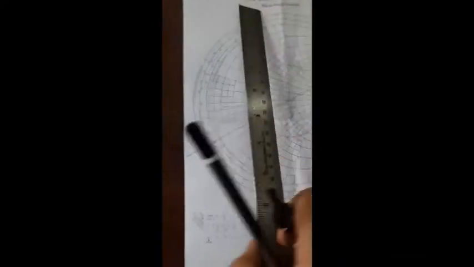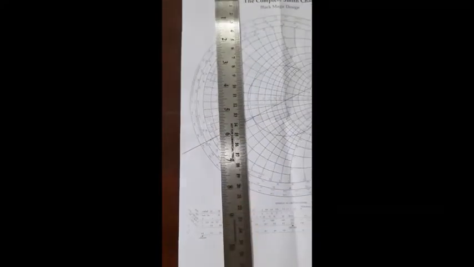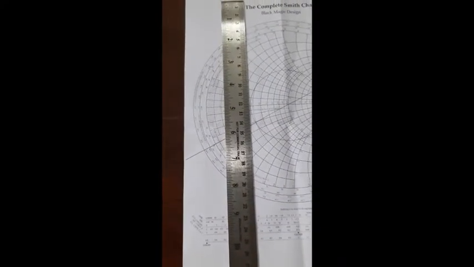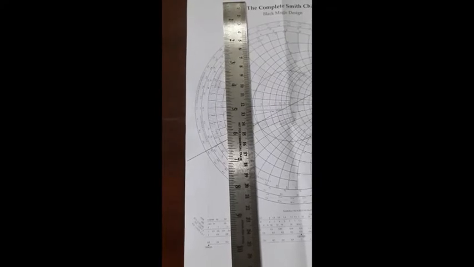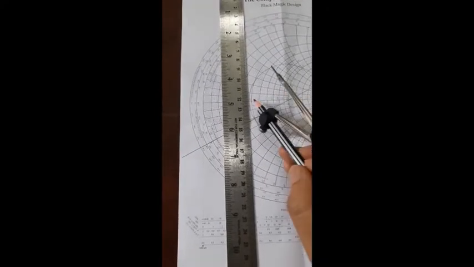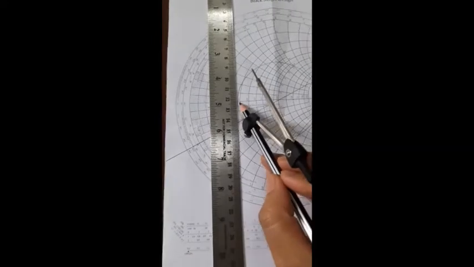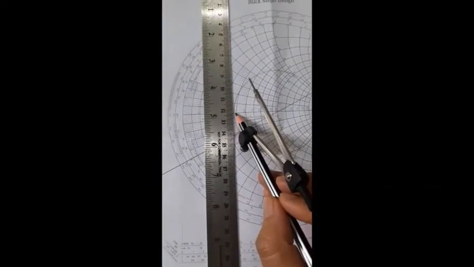Okay. Next step is to draw a vertical line at the point of intersection of the circle and horizontal axis at this end. So we'll draw it.